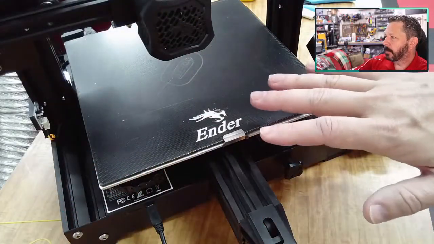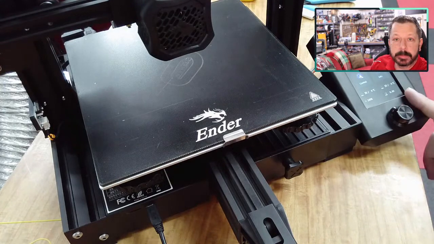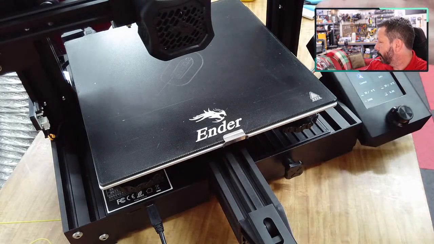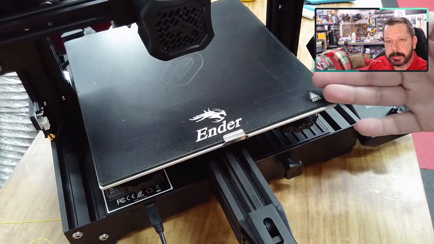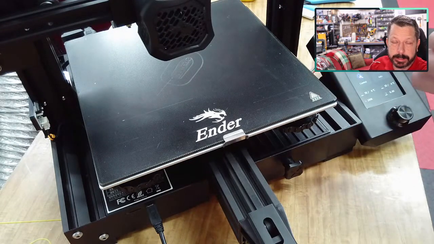And another problem that could happen, let's go back to the printer. I don't have the printer powered on. So I've actually got the USB, the printer screen came on because USB is powering it, but it isn't actually powered on. Sometimes if you already have your printer powered on, you also won't be able to connect to it.